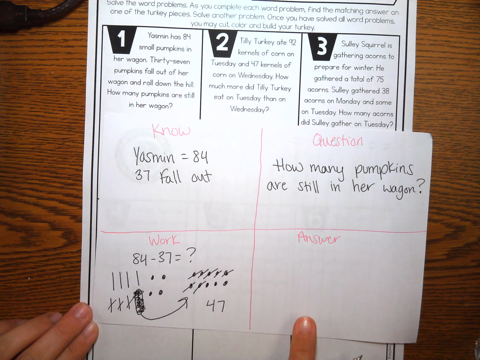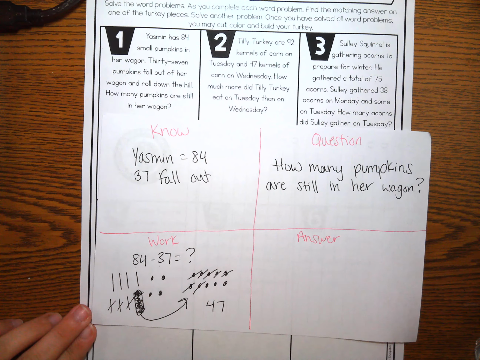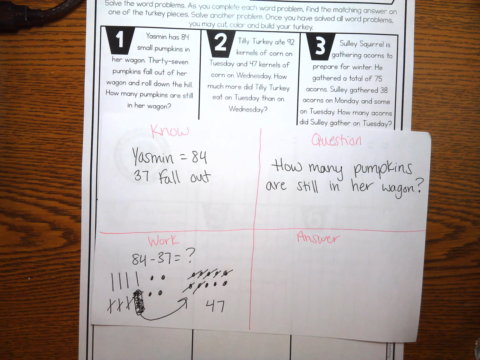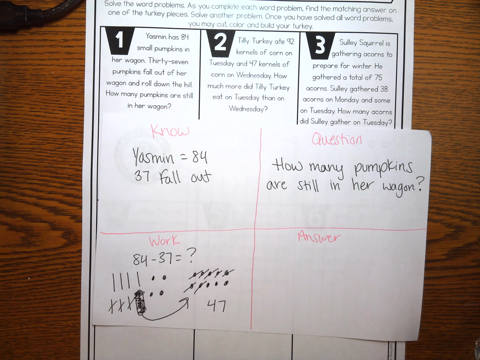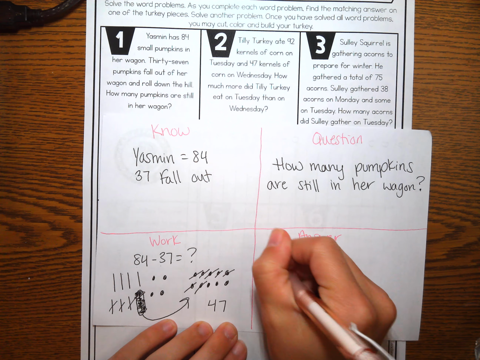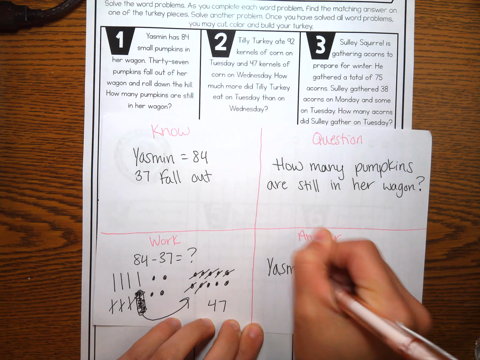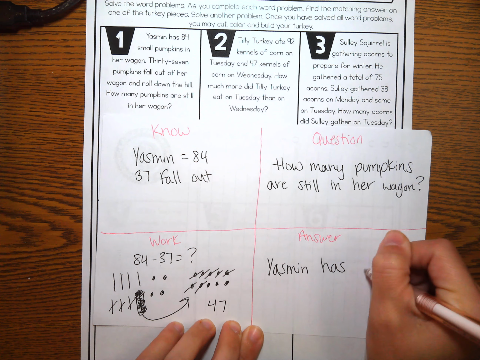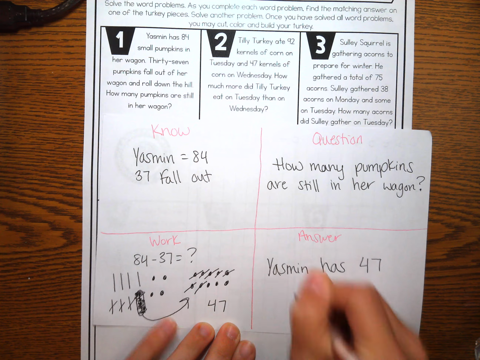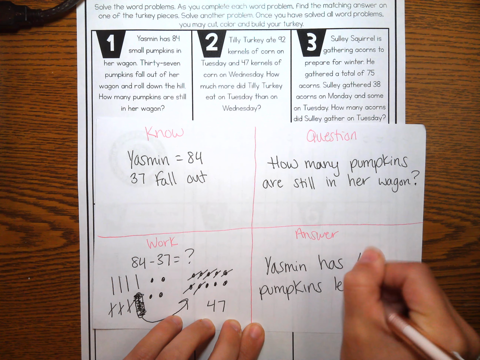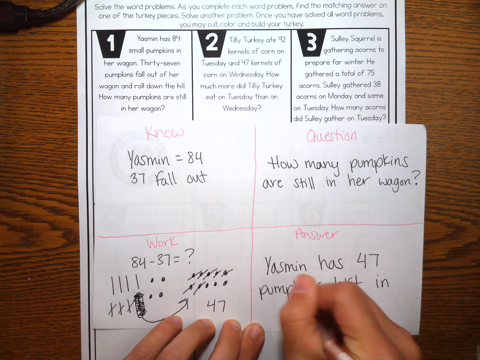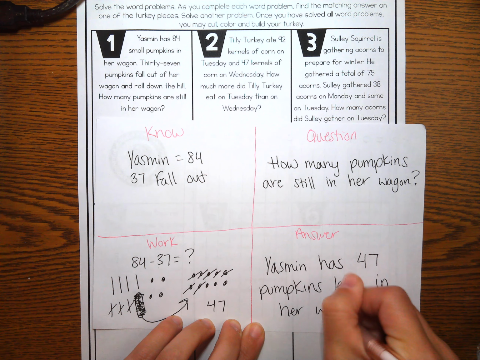Now over in the answer box, I'm not looking for just the number 47. I want to see an answer statement, which is just a sentence. So you and your kiddo can go ahead and have one set up before you get to this box, or you can come up with it and include your answer. So I'm going to say, Yasmin has 47 pumpkins left in her wagon.